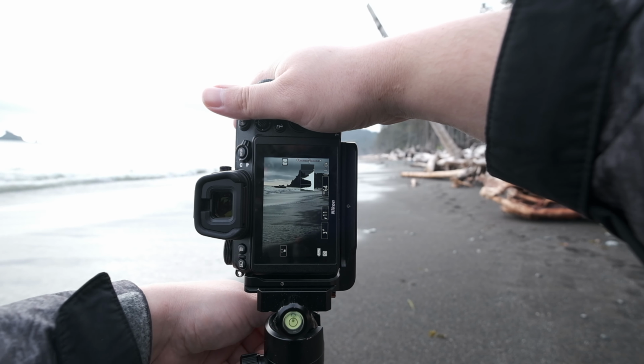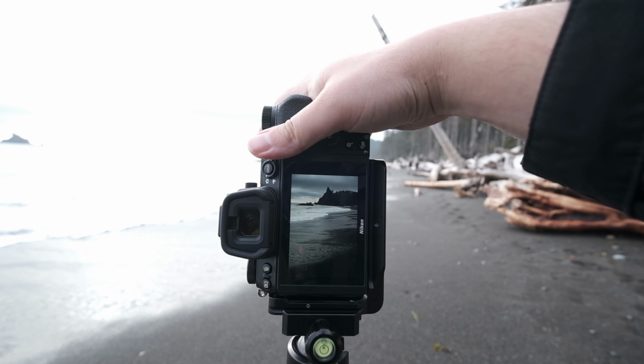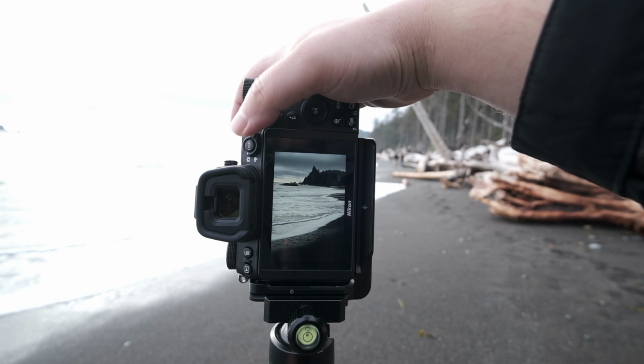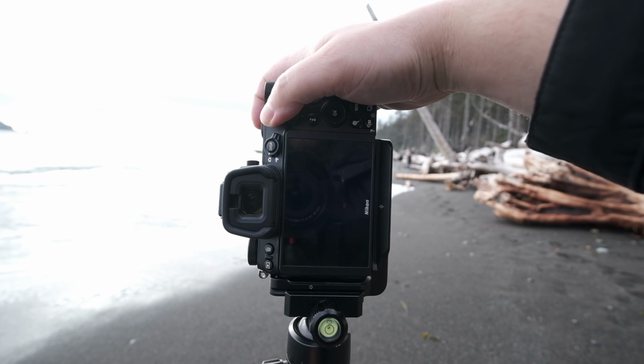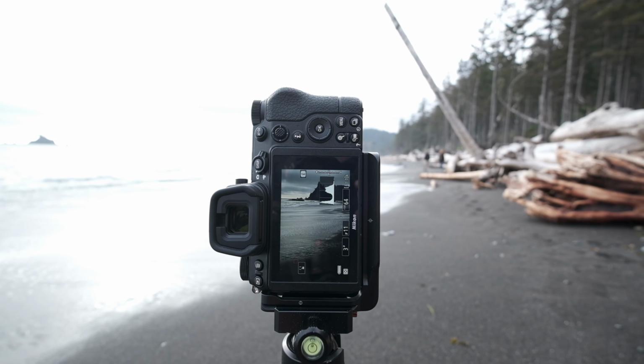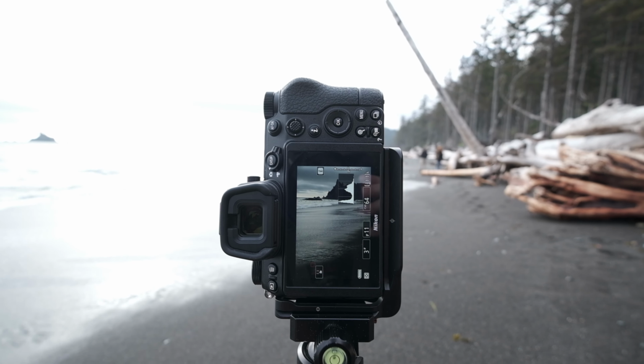And then the trick here is waiting for the right wave. So you can see the wave coming in here. And I'm just going to take a bunch of different shots here. And if I take enough, hopefully at least one or two of them are going to do the trick.